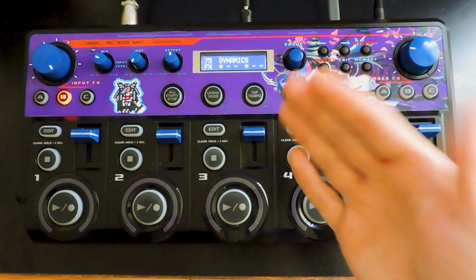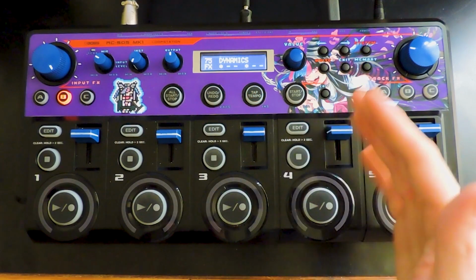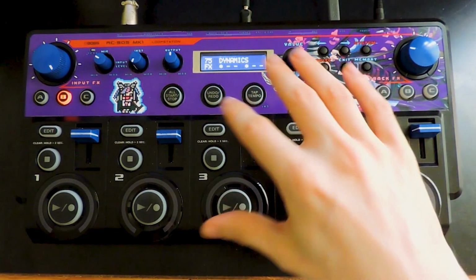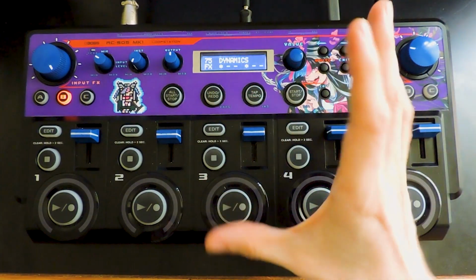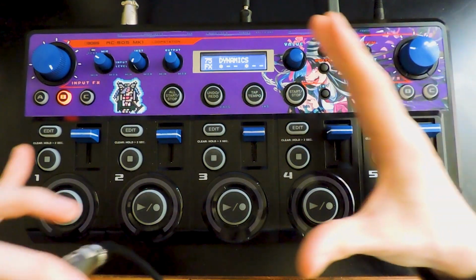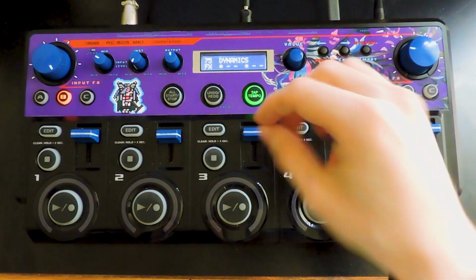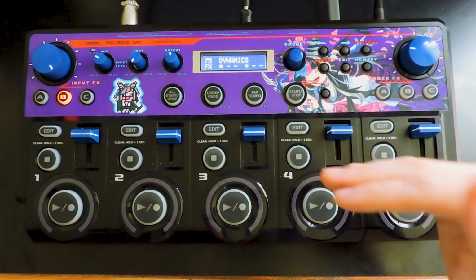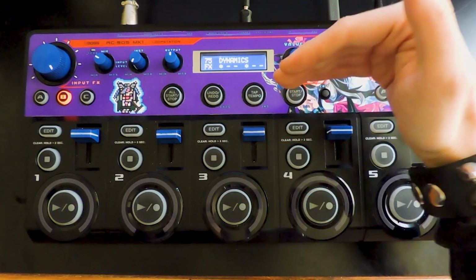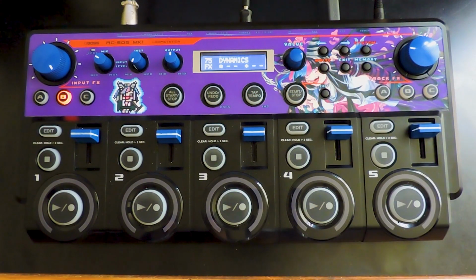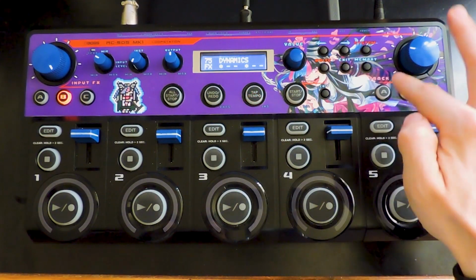So what is compression? Well, compression can mean a lot of things. But in this case, we're referring to taking the audio signal and bringing it in volume. So we're making loud sounds less loud and quiet sounds louder. All right, let's talk about the parameters.